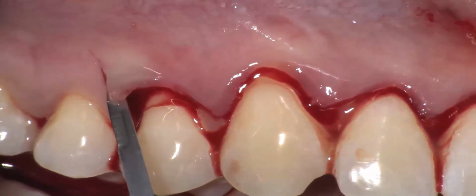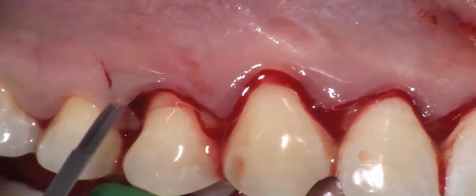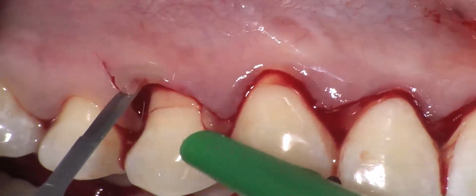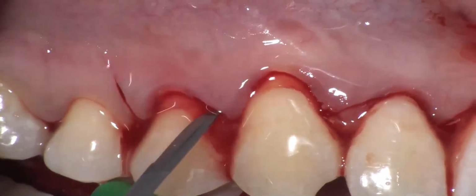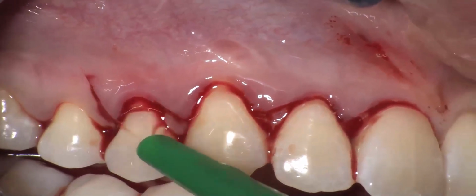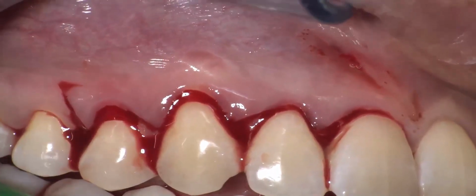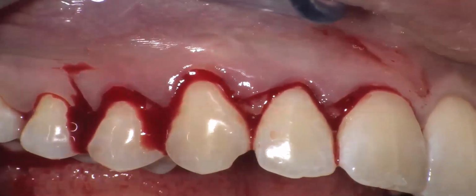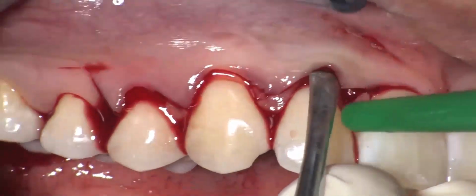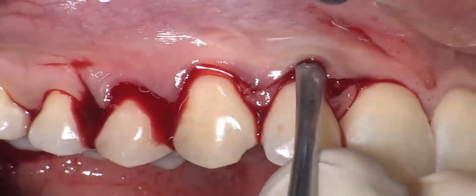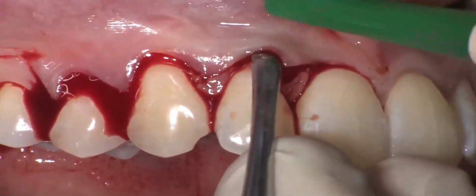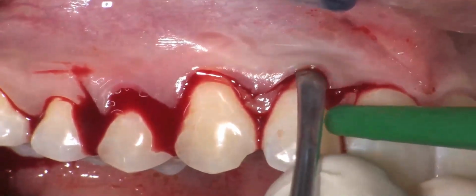Okay, now we reach the base, and so also this split thickness papilla with connective tissue and epithelium in the tip is elevated. Now we take the periosteum elevator and we start with the full thickness flap elevation at the teeth with the greater amount of keratinized tissue, reaching the bone crest and go 3 millimeters beyond.